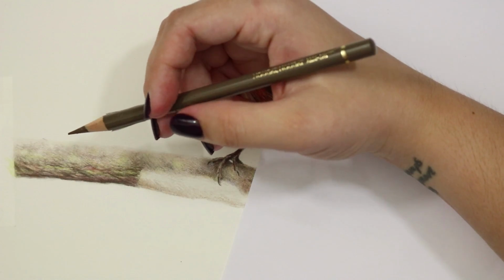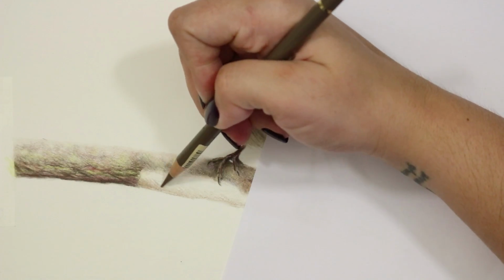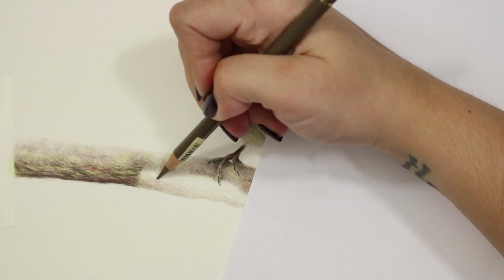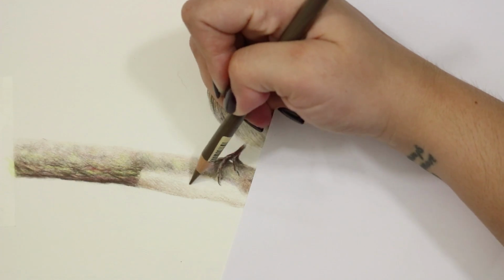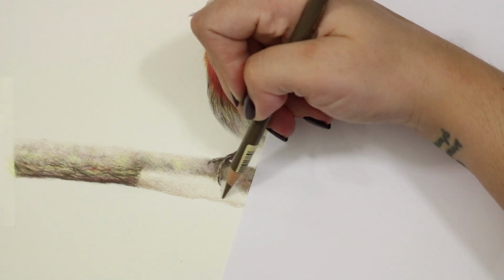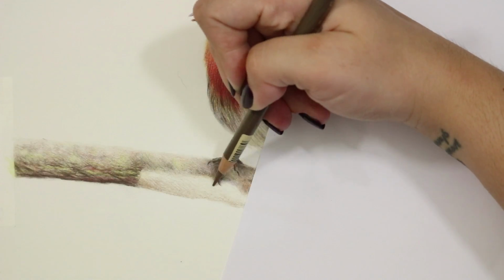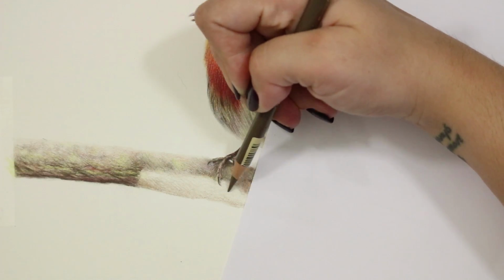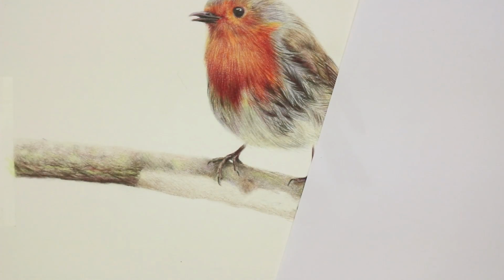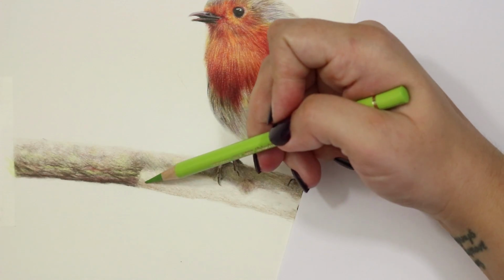And then through this central section we're going to add a layer of the May green. Just going to blend this nougat out a little bit, just fade it through. I'm going to add some of the May green.